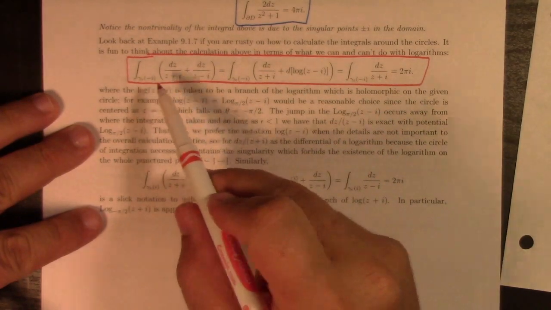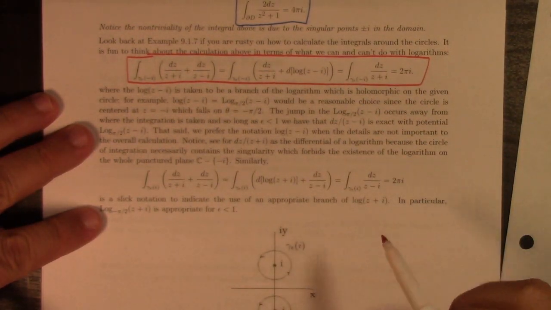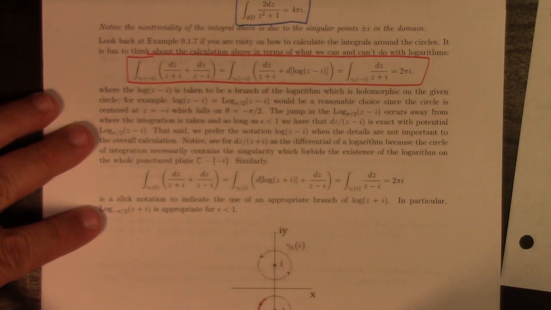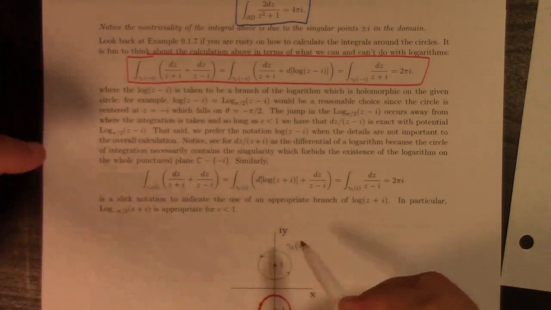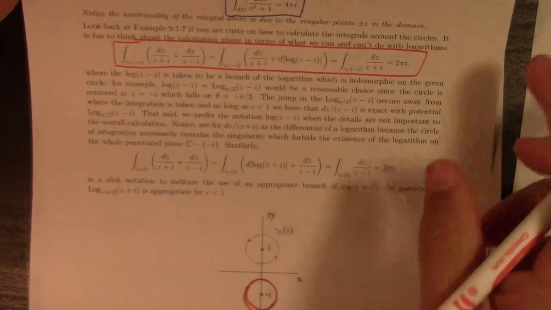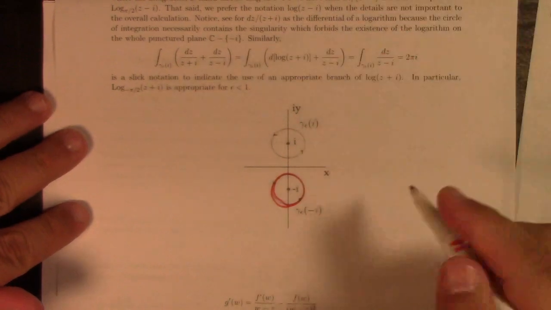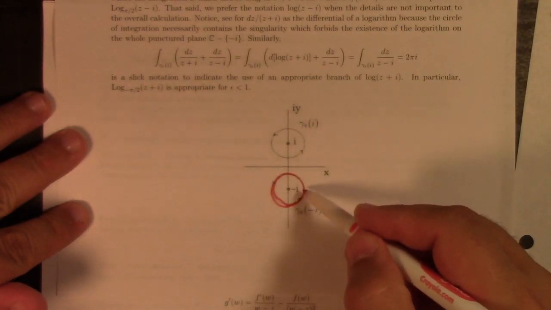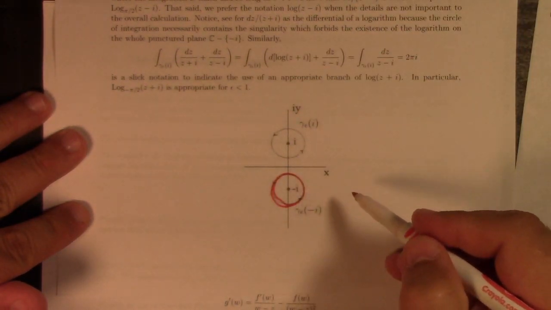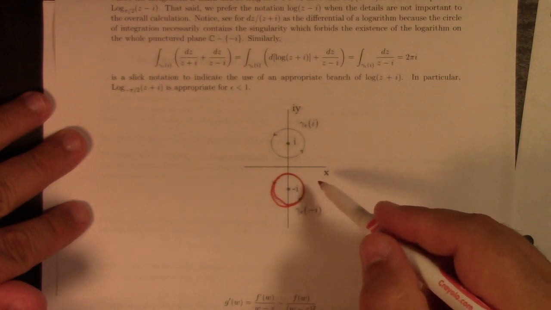So if I'm in this circle centered at minus i, this circle down here, we can pick a log.